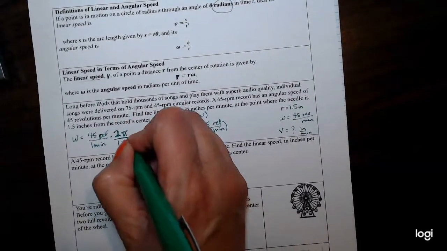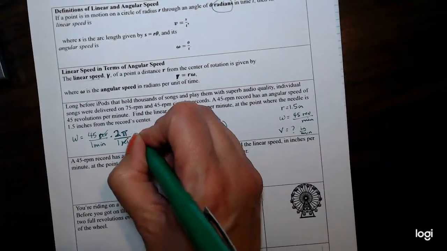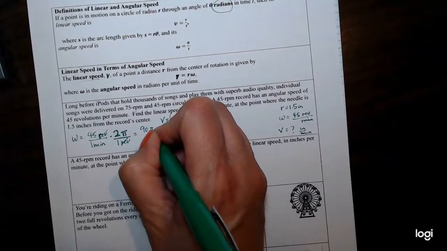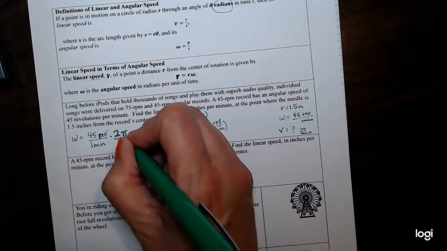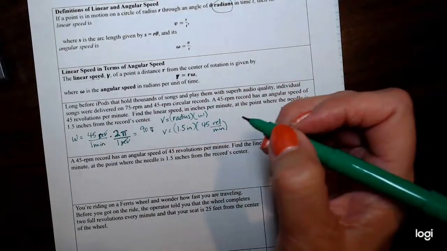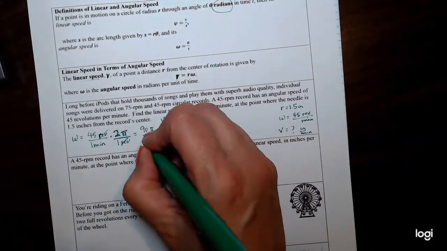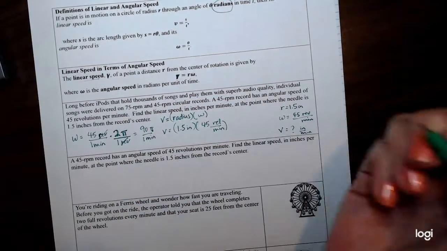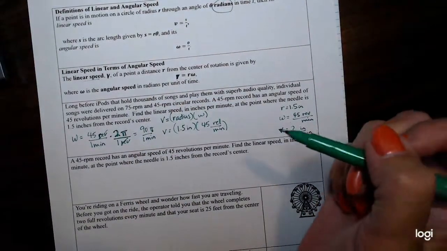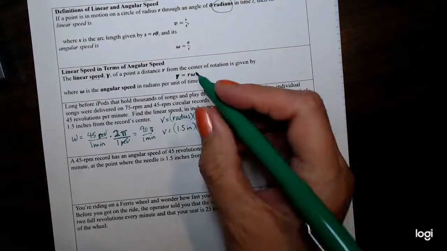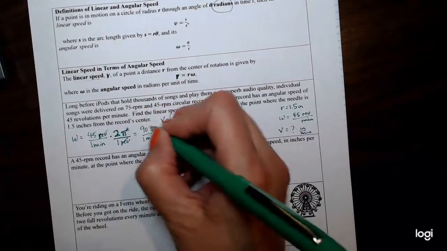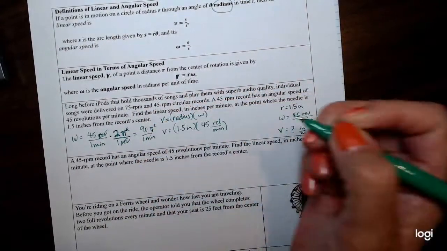So my revolutions cancel, and I get 90 pi radians over 1 minute.